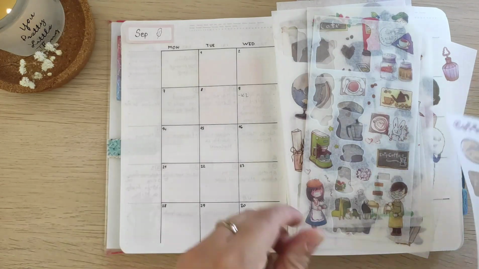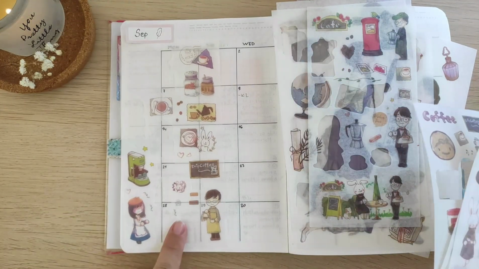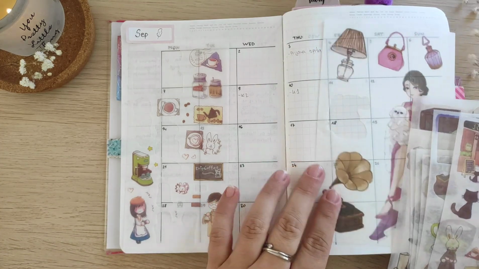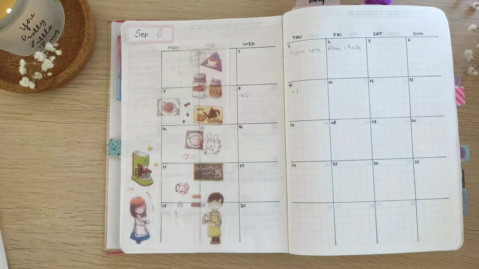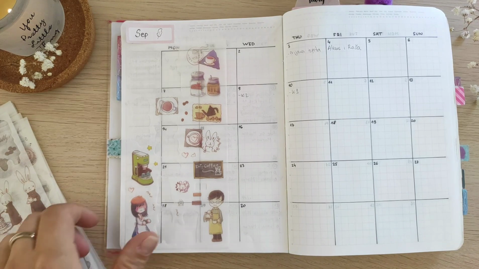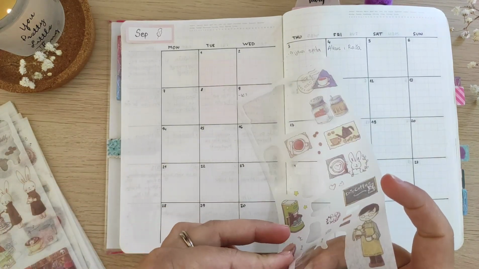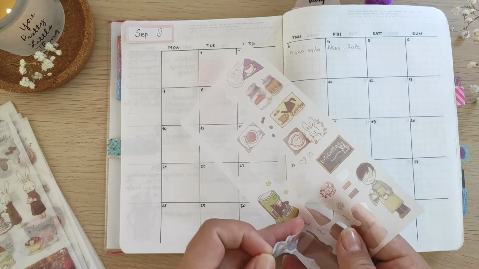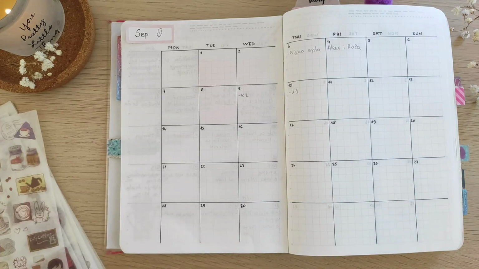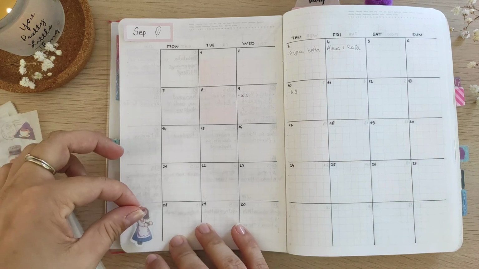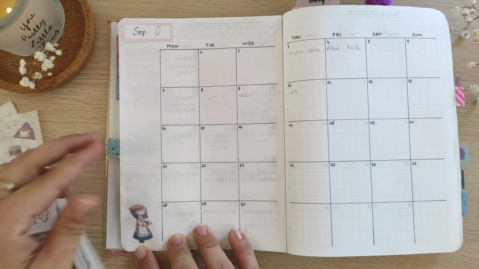I'll just try something like this. So I decided to take this one. I try not to think too much about this, just to take the one that I really like the most, and it goes here.